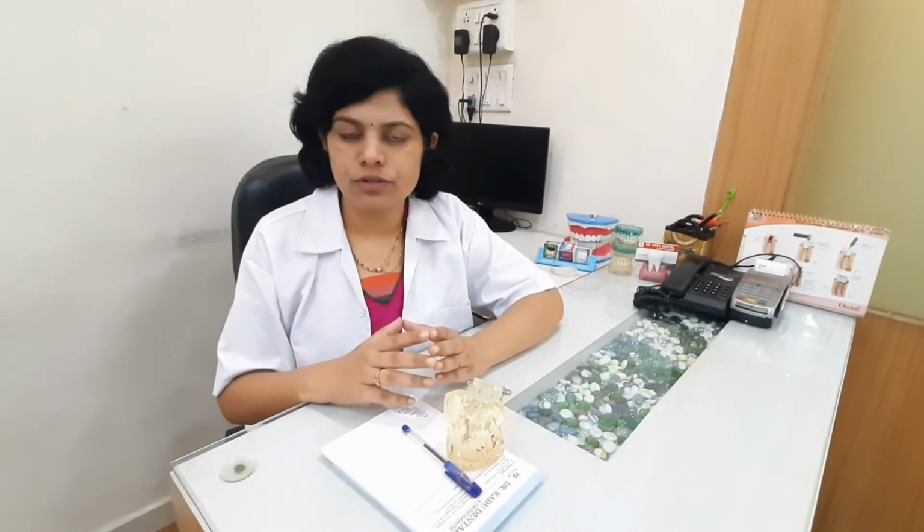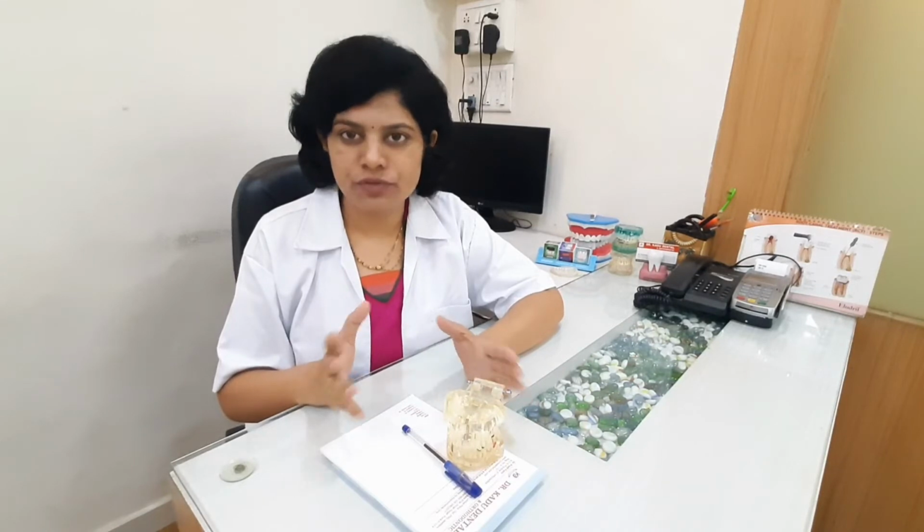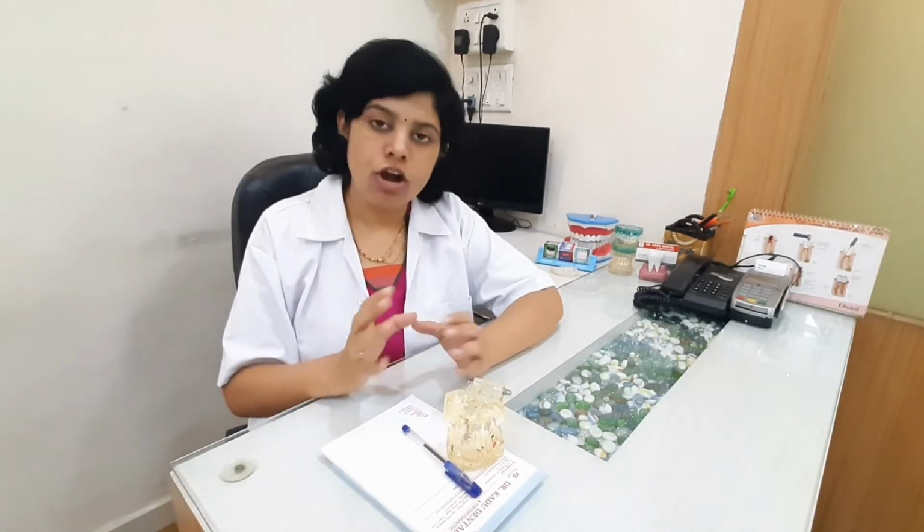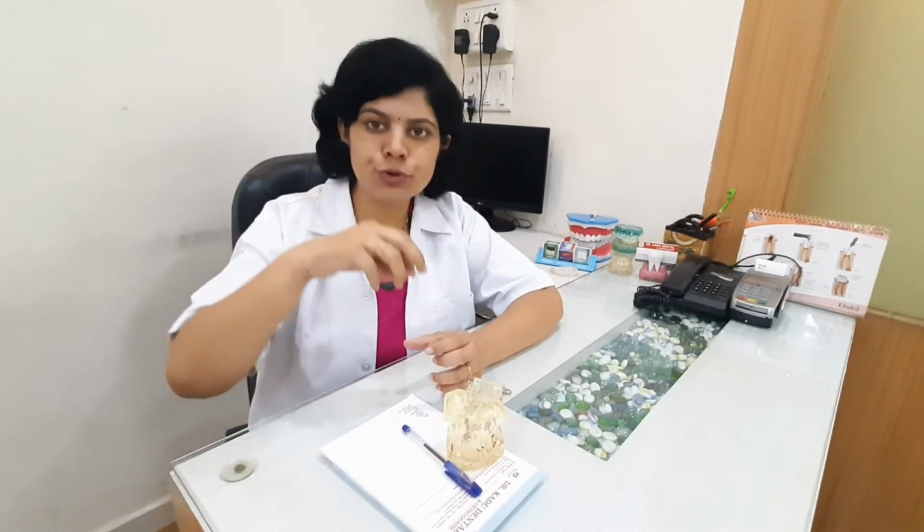Fixing of the crown on the implant is done in two ways. Sometimes the crown is just cemented on the implant abutment, or sometimes the artificial crown is screwed on top of the implant. In your case, which type of crown fixation is required will be decided by your dentist. Once your crown is placed, you can chew with the implant-supported artificial tooth just like any other natural tooth.